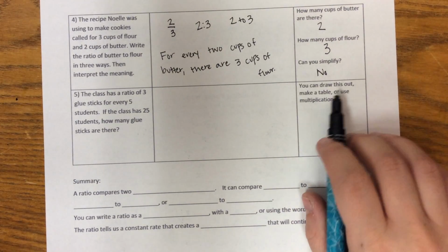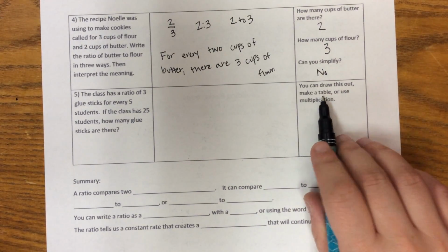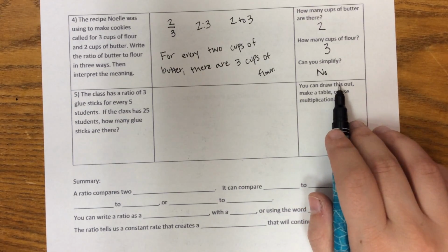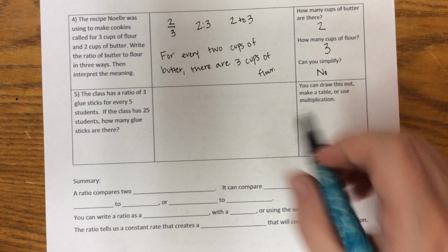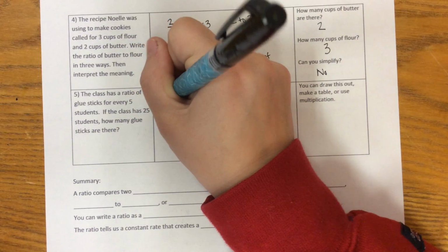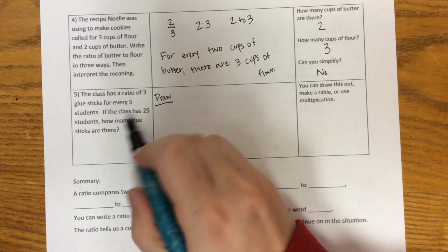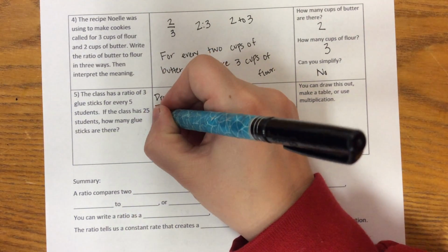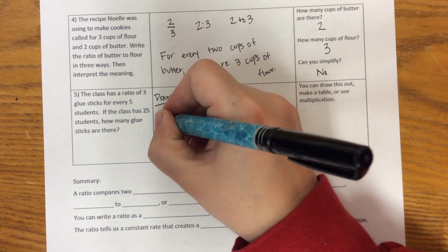So first thing I'm going to do is draw it out. And really, drawing it out and making a table are the same. It's just this one we're going to make X's or boxes, and this one we use numbers. So if we draw it, we have 25 students, and it's 3 glue sticks for every 5 students. So I'm going to say glue sticks and students.